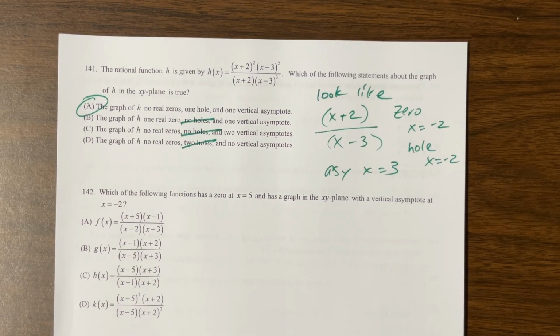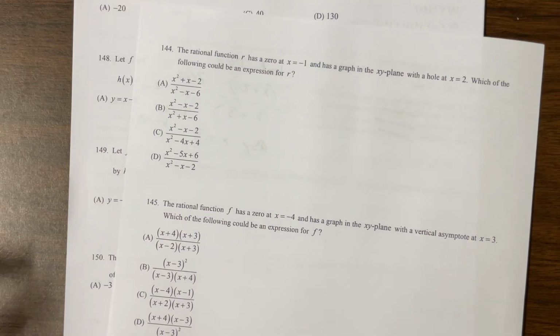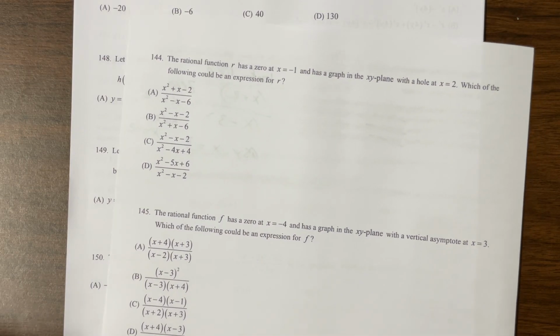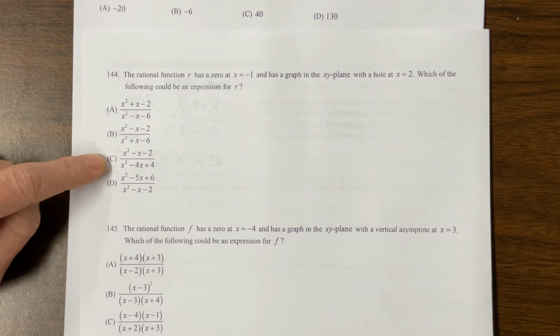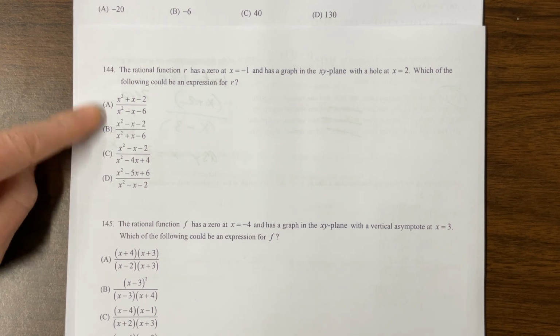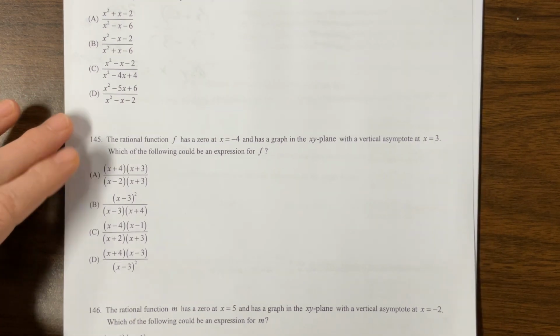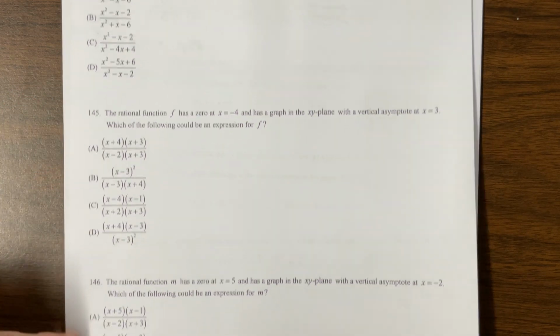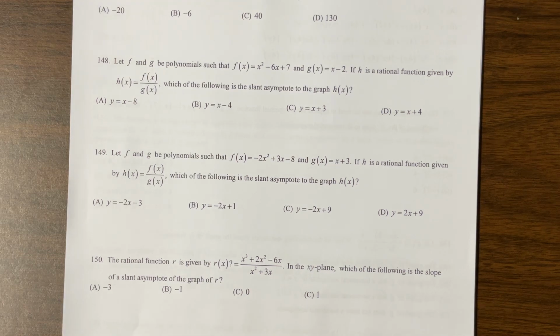So these feel pretty similar. I'm going to move on. Still pretty similar. This is going to make you work a little harder, because you have to actually multiply things out or factor down here. But it's the same idea. A hole, vertical asymptote, same idea. Nah, we're moving on.